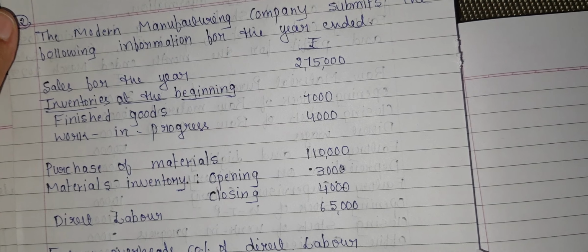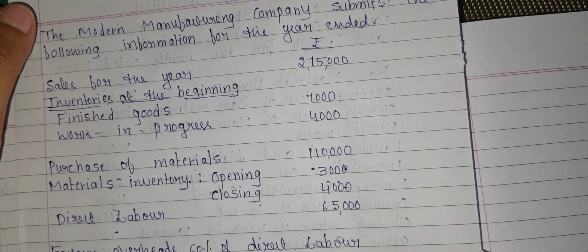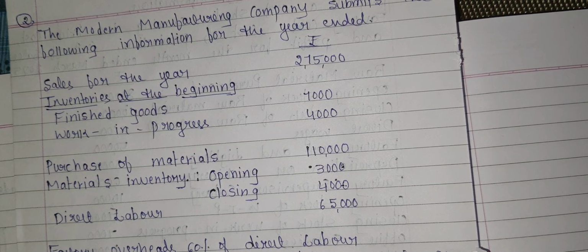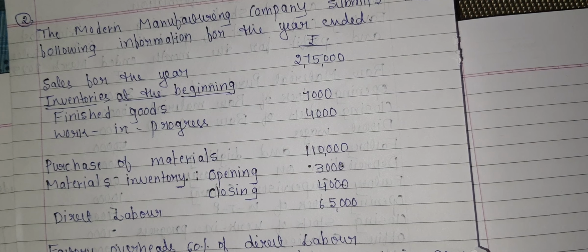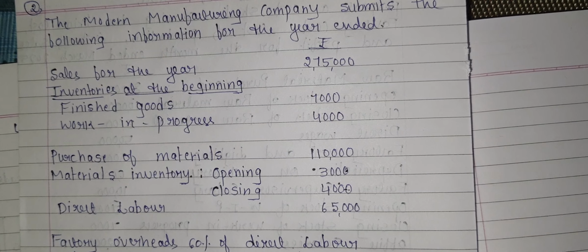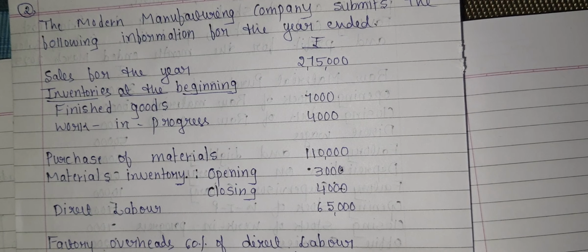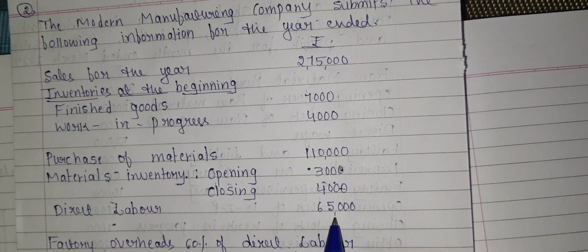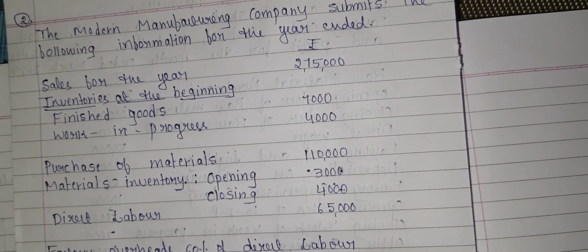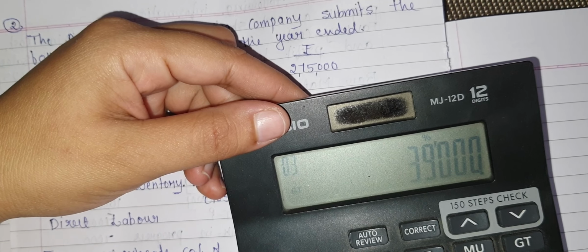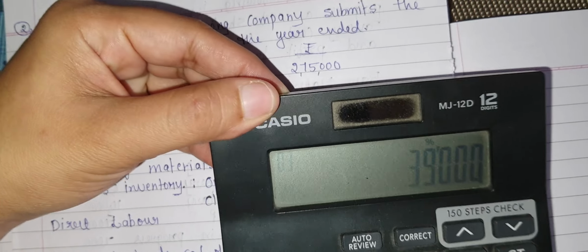Next one, factory overheads, that is 60% of direct labor. Here they have not given the information about factory expenses, like factory lighting or factory supervisor salary. Here they mention the factory overheads on percentage basis. Direct labor is how much? That is rupees 65,000 of 60%, means 65,000 into 60%, that is equal to rupees 39,000, our factory overheads.